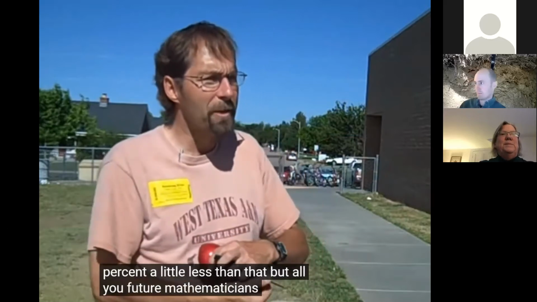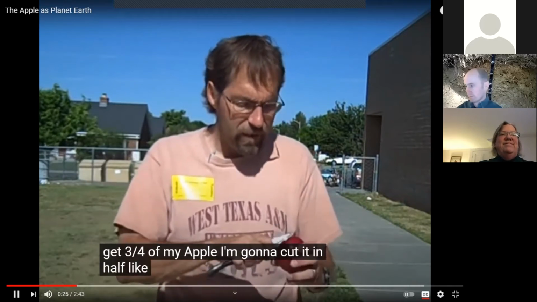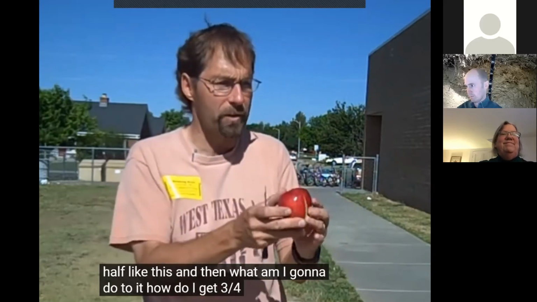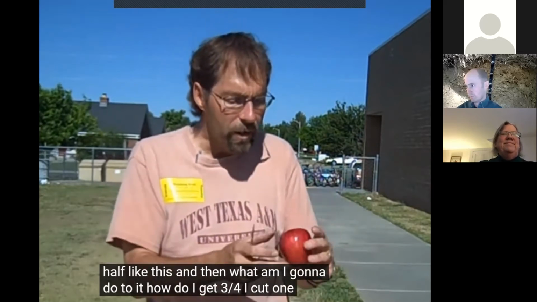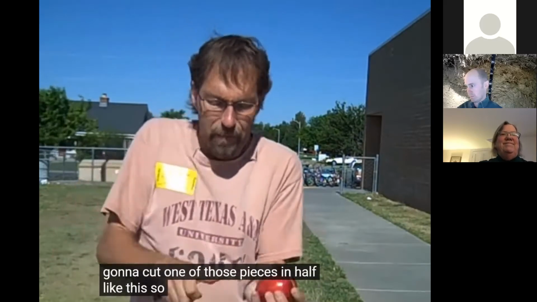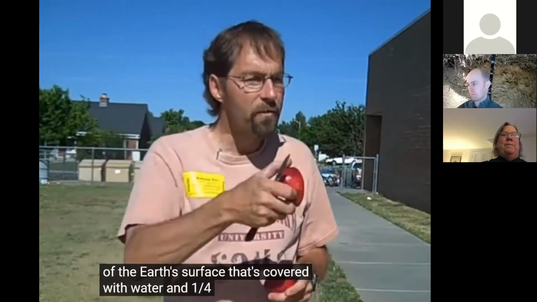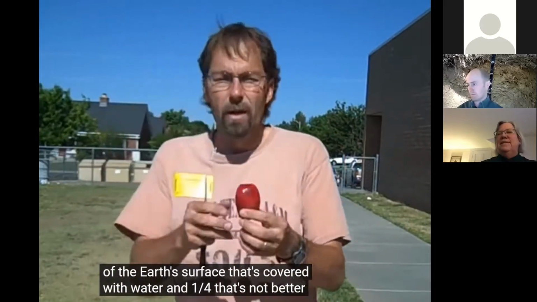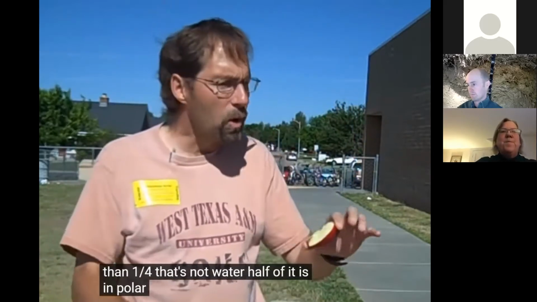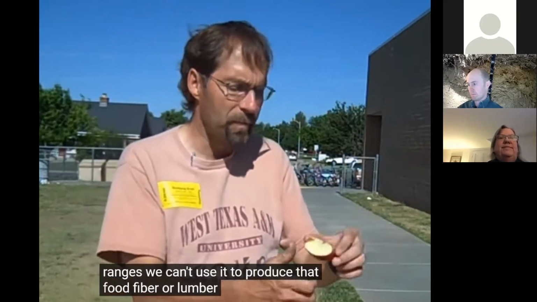But all you future mathematicians, if I'm going to get 3/4 of my apple, I'm going to cut it in half like this, and then what am I going to do to it? How do I get 3/4? I cut one of those pieces in half, that's right. So I'm going to cut one of those pieces in half like this. So now then, I have about 3/4 of the Earth's surface that's covered with water and 1/4 that's not. But of the 1/4 that's not water, half of it is in polar ice caps and high mountain ranges. We can't use it to produce that food, fiber, or lumber.